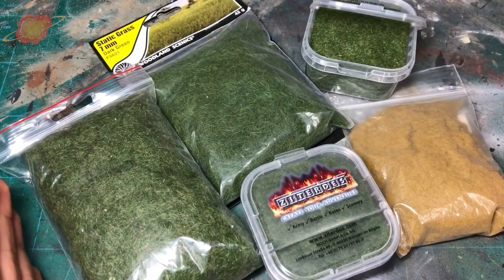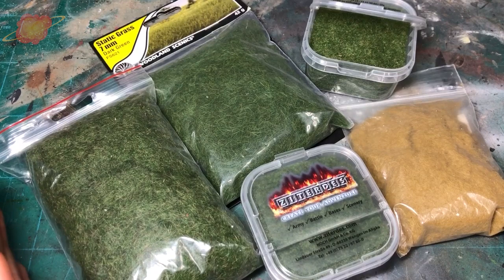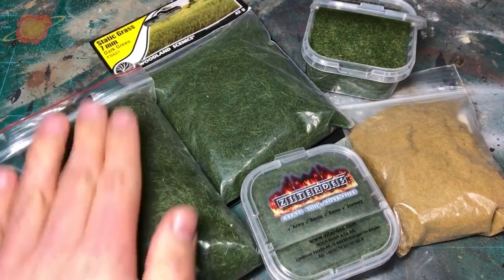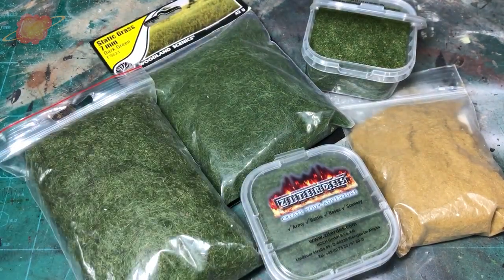But there's an advice I want to give you when you want to apply these static grasses. When your static grass is small, about 2 millimeters, you can just sprinkle it on your model, no problem. But when your static grass is larger, like the 5 or the 7 millimeters, when you sprinkle it on your model, it will be flat and will not be standing up like real grass. So if you want that effect, I really suggest you use a static grass applicator.